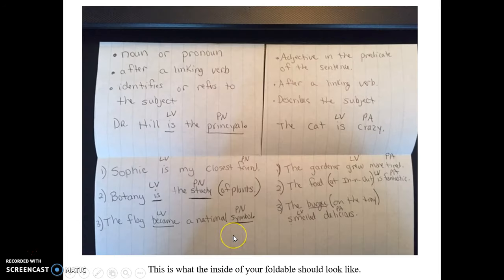All right, so this is what the inside of your foldable should look like. You might have some different examples than I did. You might have chosen some different ones, which is absolutely fine. But when you come into class tomorrow, I expect you to have this foldable, and we will do some practice identifying subject complements. Please remember they always, always, always come after a linking verb.